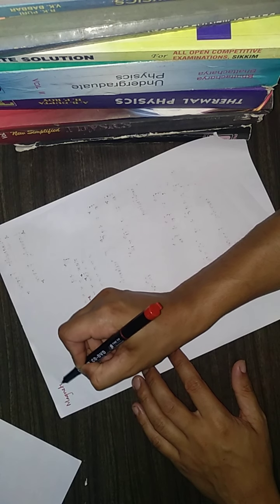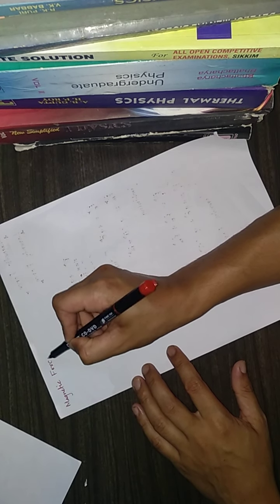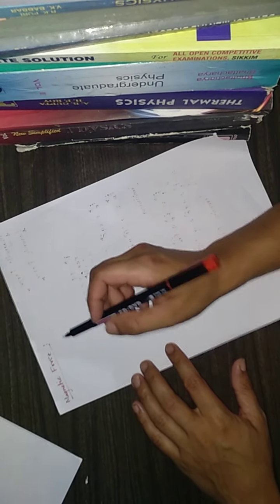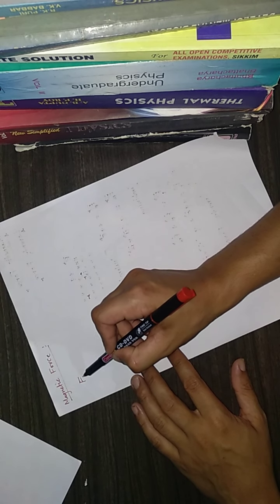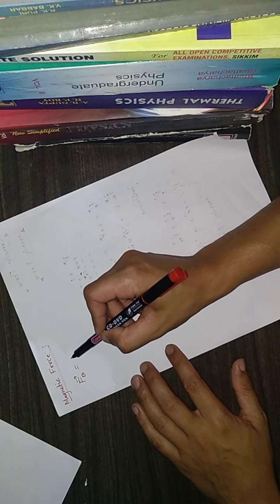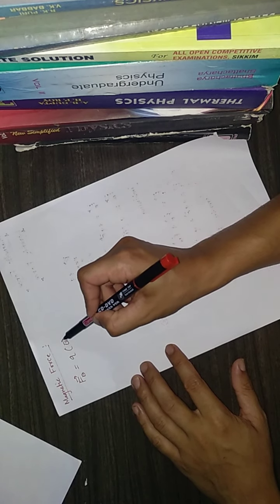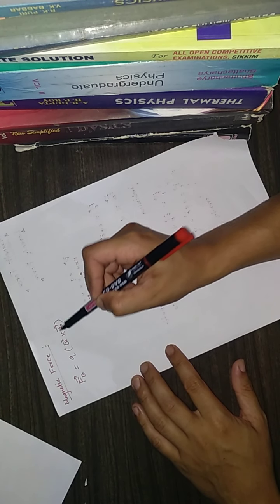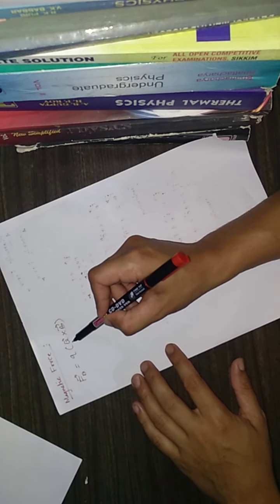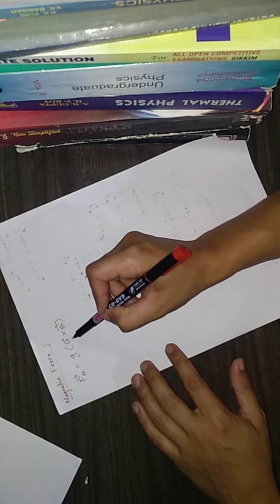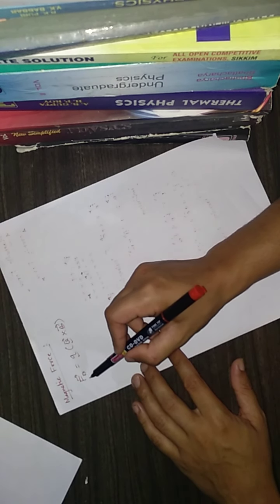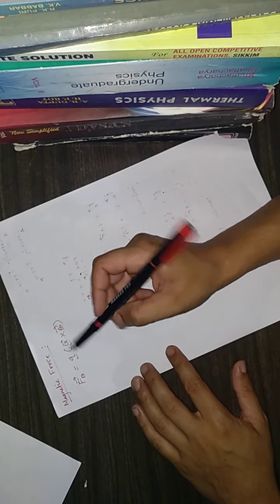So our focus is basically on magnetic force. We got the relation for magnetic force: magnetic force is basically Q V cross B. The point to be noted here is, if the charged particle has velocity V, then only there will be some magnetic force.